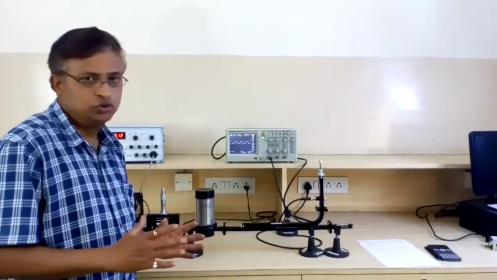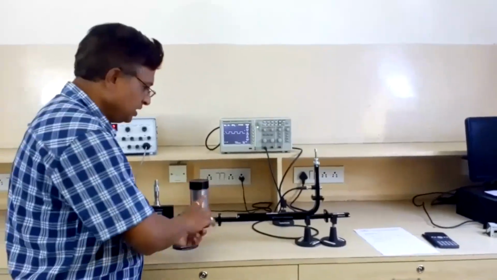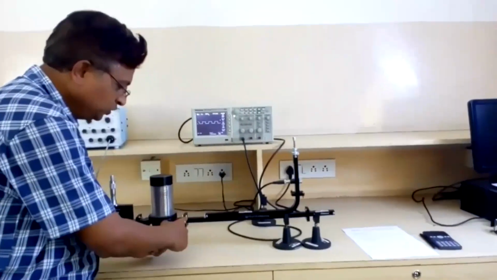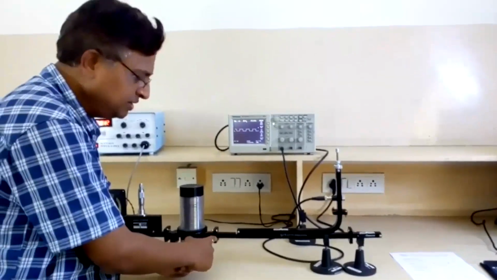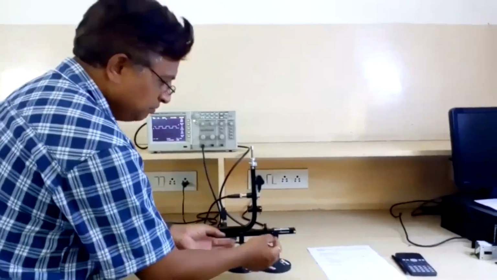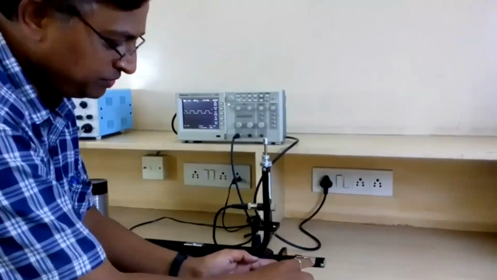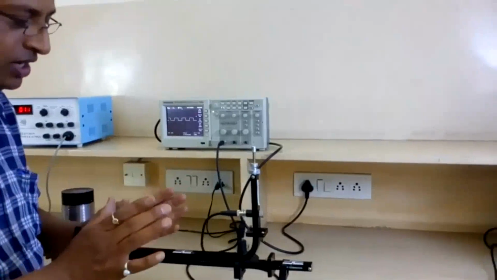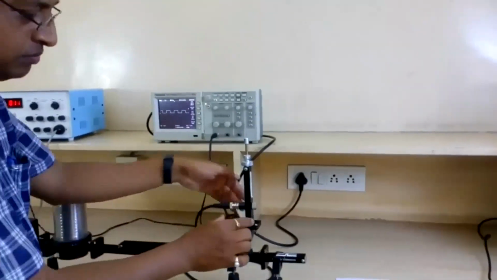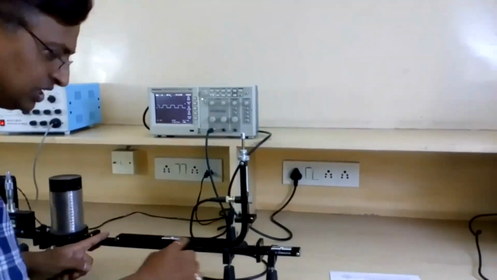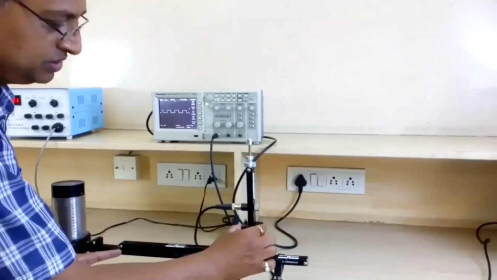Now let us move to the second observation. Again input is applied to input terminal port 1. Port 2 is perfectly matched with the match termination, and I am observing the signal magnitude at auxiliary port number 3.